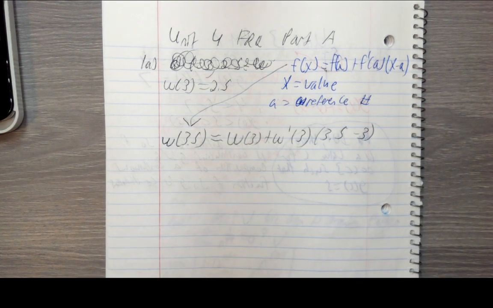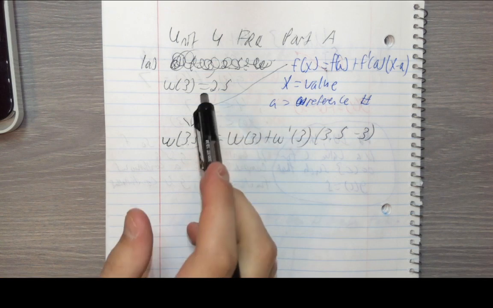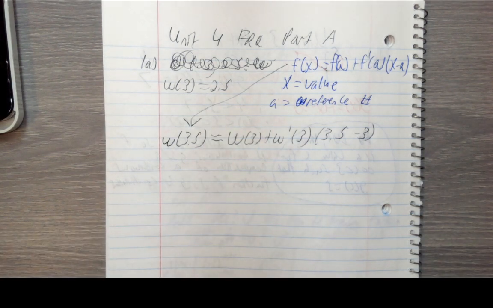By the way, in the chat, if you can't read this, I might need to get a new marker. Let me know if this is too light for you. I can see if I can snag another marker in a second.